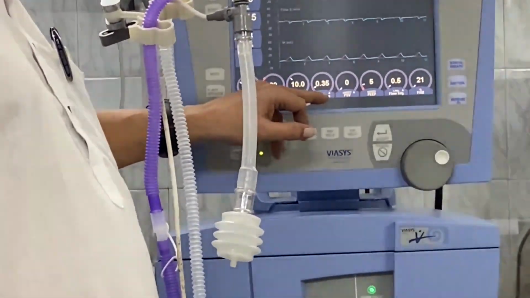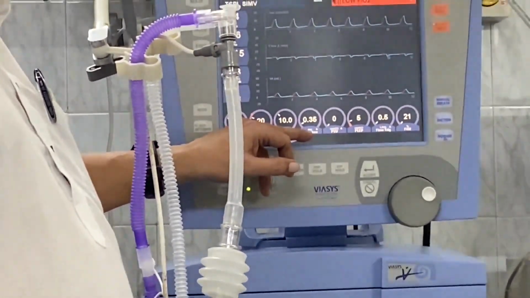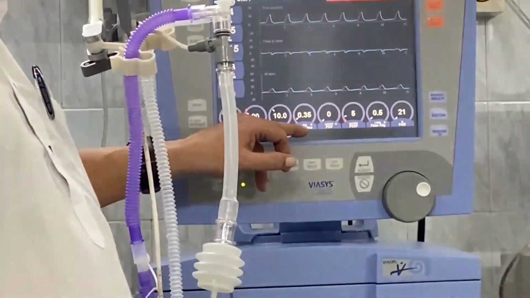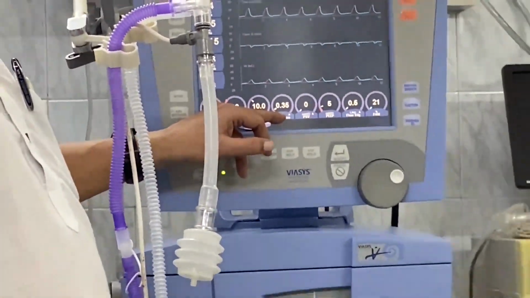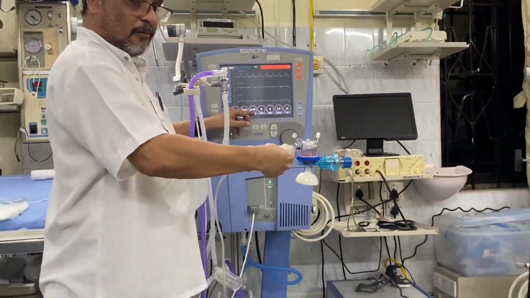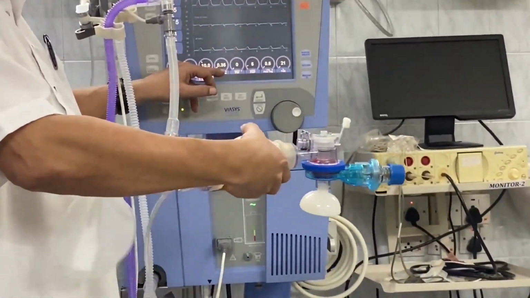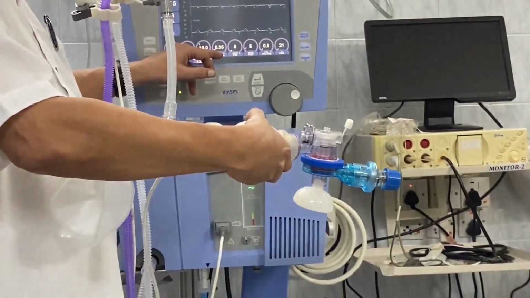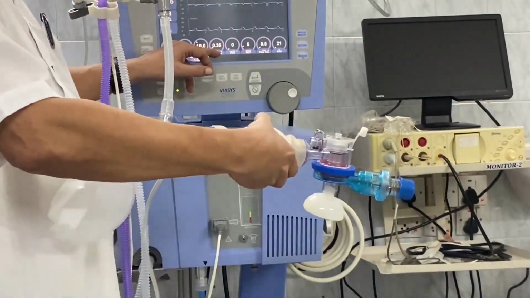In adults, the rate is lower, so the inspiratory time gets prolonged to 0.75 to 1.5 seconds, whereas in children it is 0.35 seconds. So this is the time called inspiratory time. Once I release the bag, the baby goes into expiration. Once I press the bag and keep it pressed, this is the inspiratory time, and then the expiratory time.